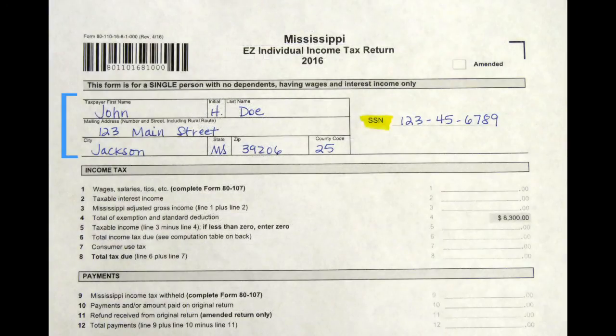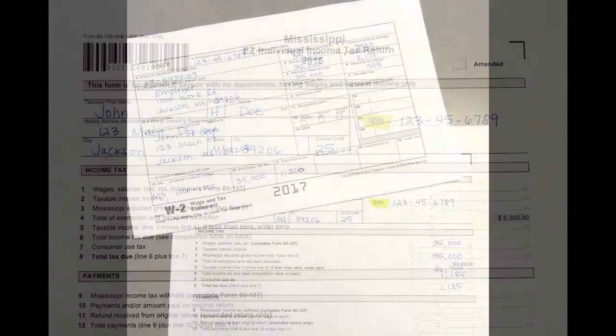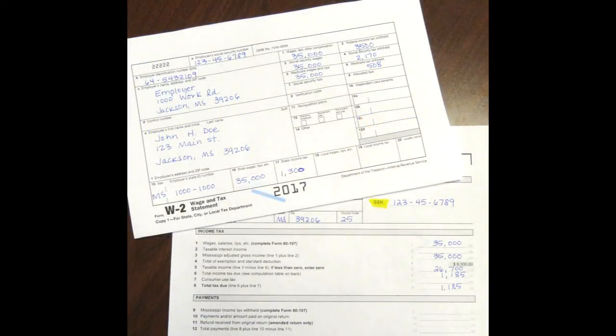When filling out the first section, make sure your name, address, and social security number are correct. Next, take the state wages from box 16 on your W-2 and enter onto line 1 on your EZ form. If you have any taxable interest, it will be entered on line 2, and line 3 is the total of lines 1 and 2 combined. The standard deduction and exemption total of $8,300 is entered for you on line 4. This amount is deducted from your wages to calculate your taxable income on line 5.